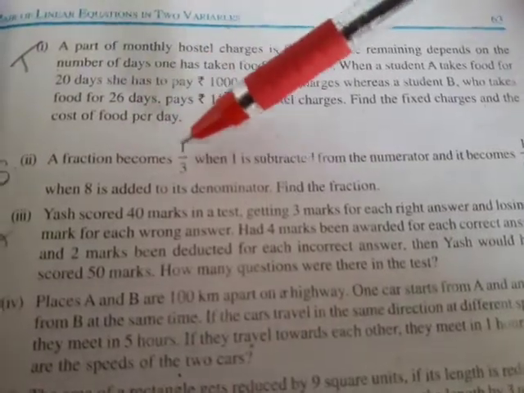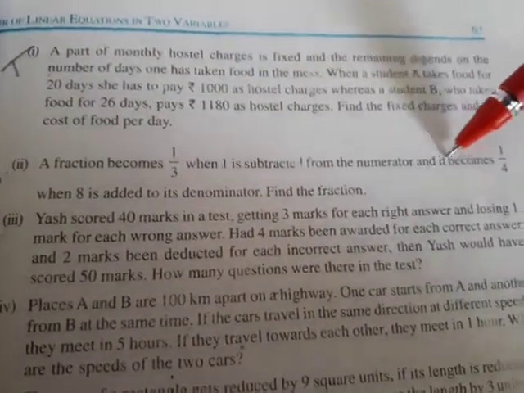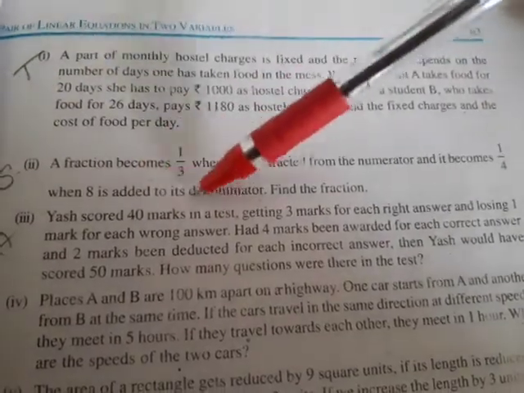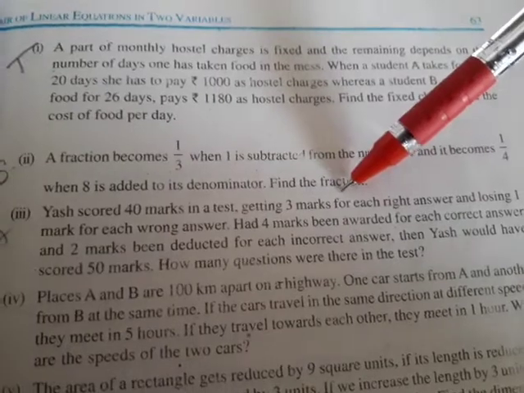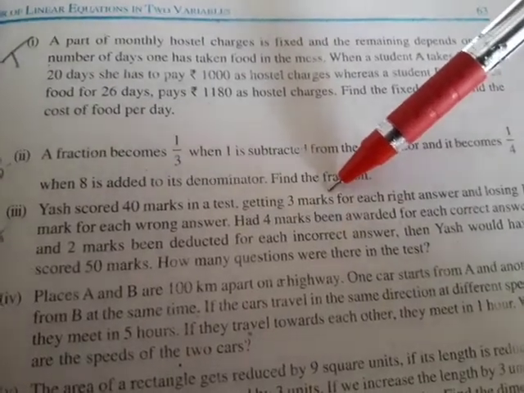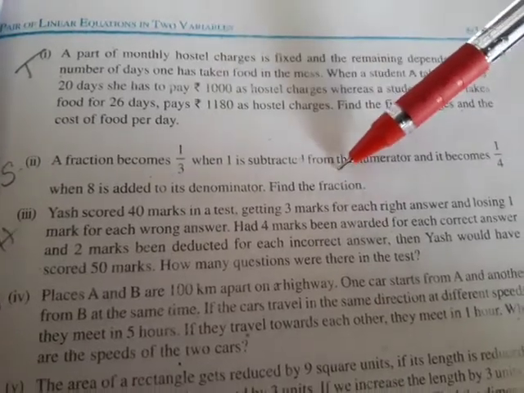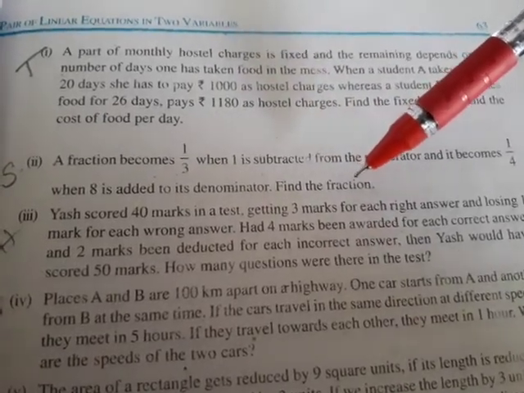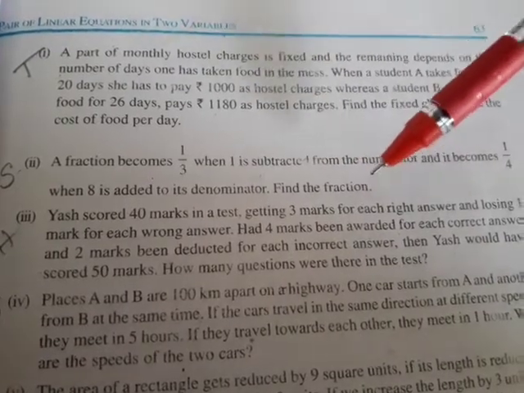A fraction becomes 1 by 3 when 1 is subtracted from the numerator, and it becomes 1 by 4 when 8 is added to its denominator. Find the fraction. Again, we have done many fraction problems, so you can do it on your own. How will you assume here? Let the numerator and the denominator be X and Y respectively. Now your fraction will be X by Y.